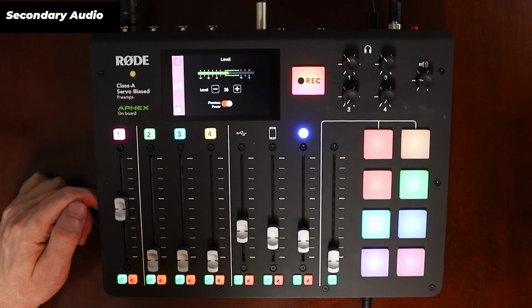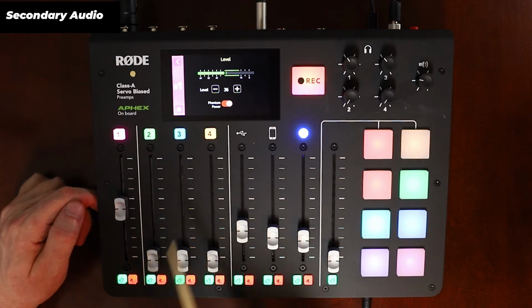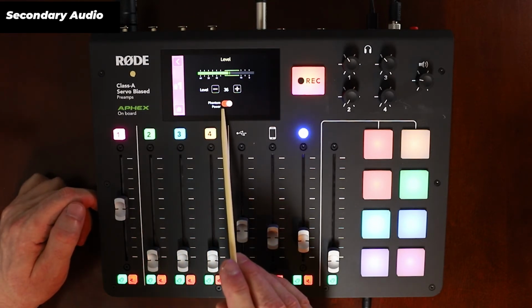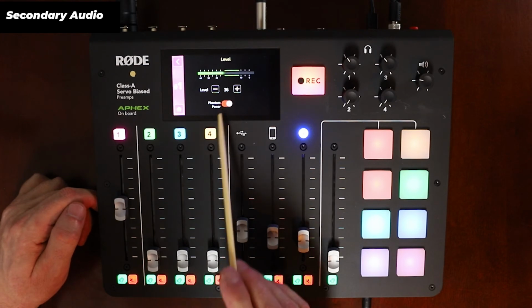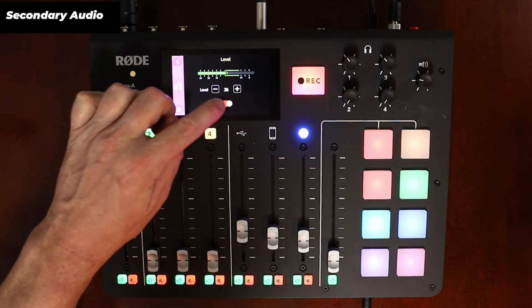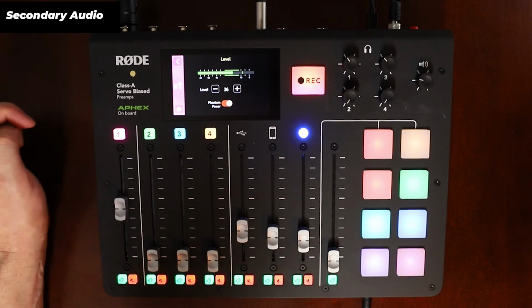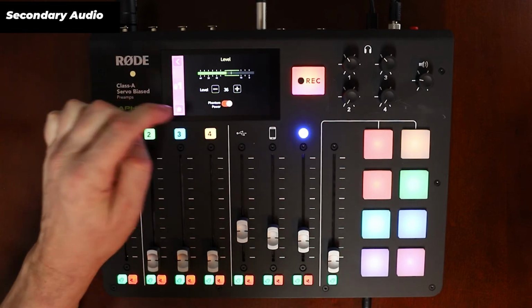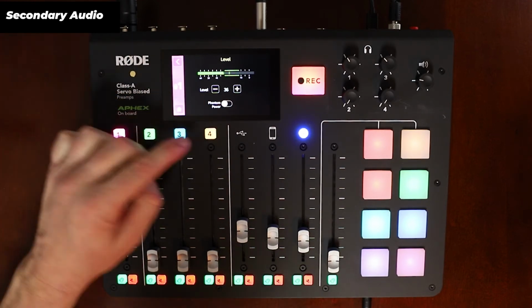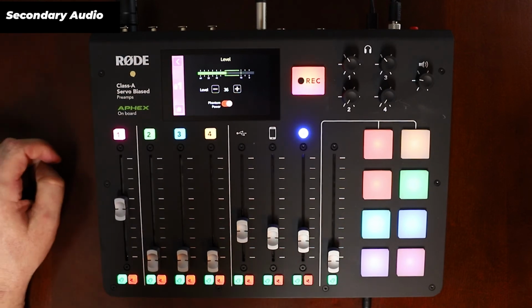And if you need to run on phantom power for a condenser mic, you'll find that here as well. Again, because I'm using the RODE VideoMIC NTG, I want to enable phantom power. If I turn phantom power off on my mic, it won't power up automatically when I turn on my RODECaster Pro. Nearly all condenser mics do require phantom power.